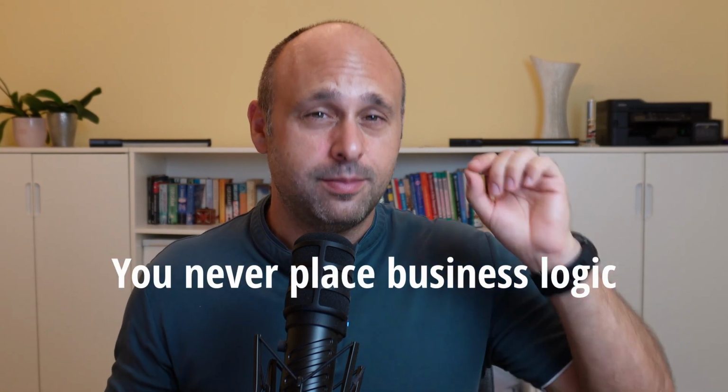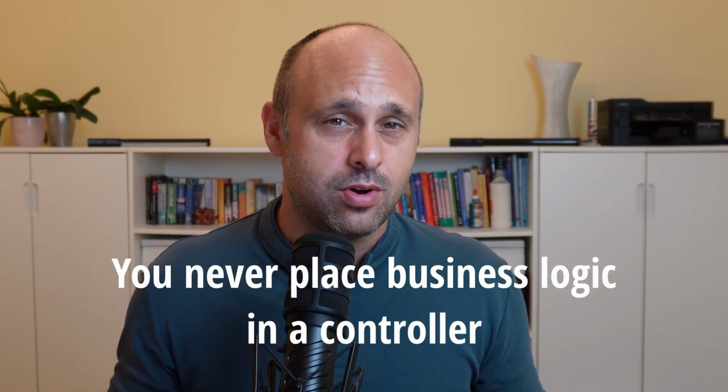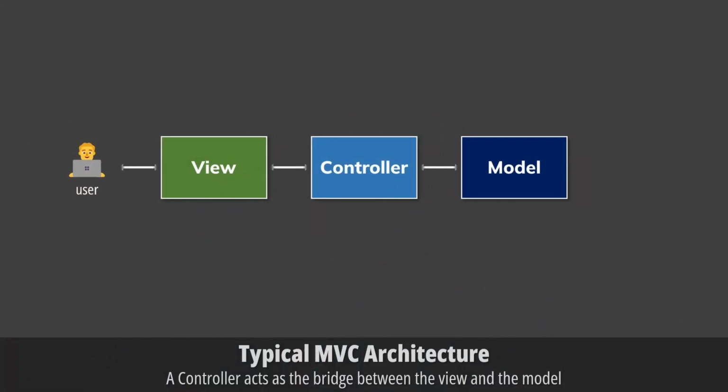The other thing I dislike about Vladimir's solution is the placement of business logic in the controller. That's a big no-no for me. You never place business logic in a controller. The controller's job is to handle users' requests and to act as a bridge between the view and the model.